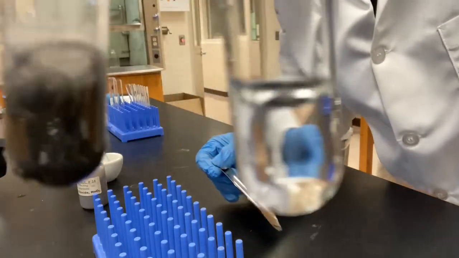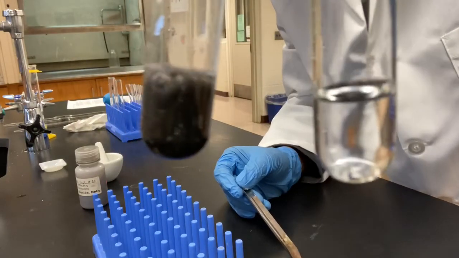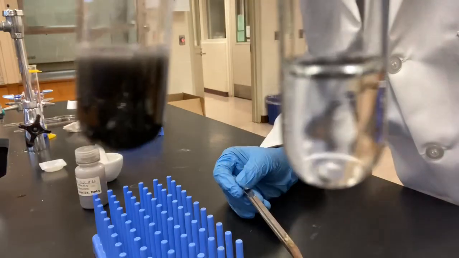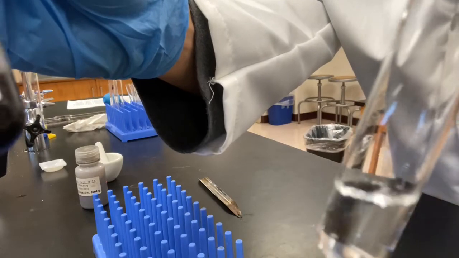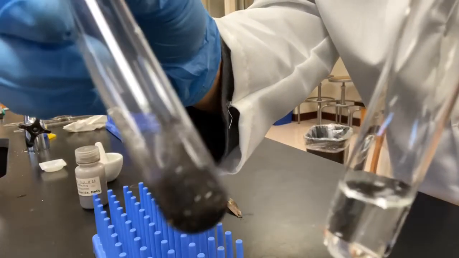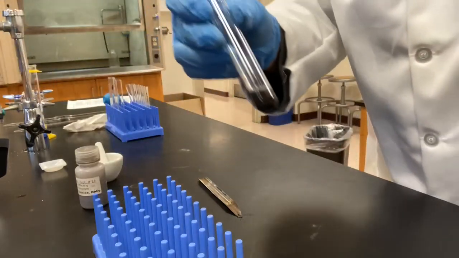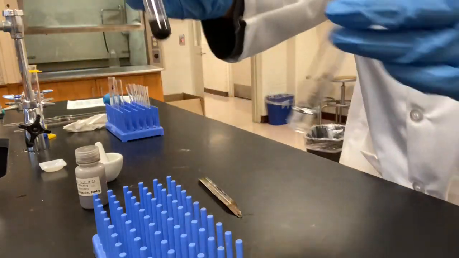Look at that. Look at the bubbles coming out from it. Okay? Now it's the difference. With the catalyst, hydrogen peroxide decomposes very fast. You see, now it is done. There's no bubbles anymore. All the hydrogen peroxide has decomposed. All right? Without a catalyst, with a catalyst.